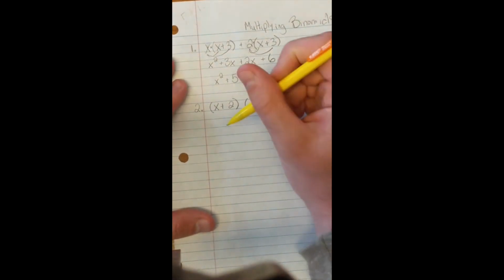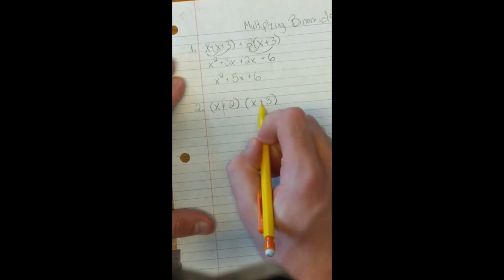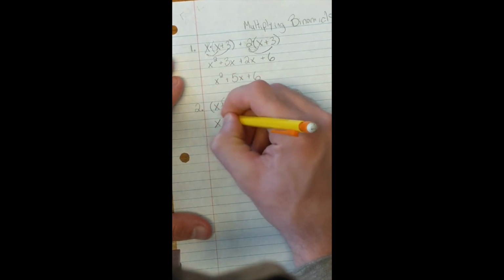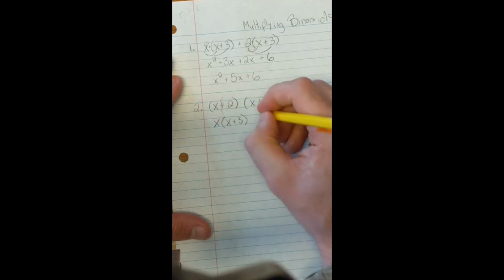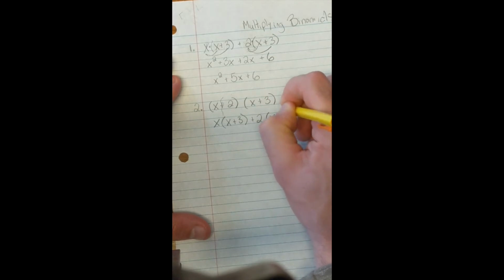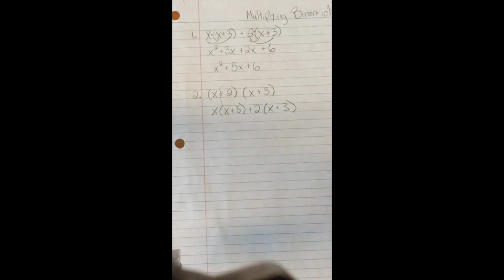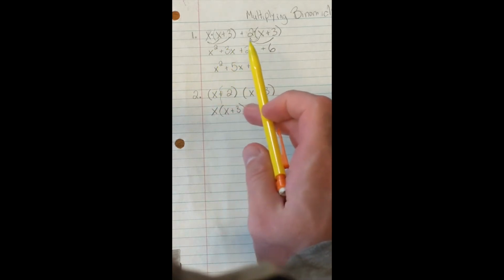So we can put a line here, and then we can have x times the second one, and then we can have 2 times the second set of parentheses. So if I rewrite it, I'll have x times x plus 3, and then I'll have positive 2 times x plus 3. So those two things are equal, and if we look up to number 1, after rearranging the problem a little, they are the same thing.